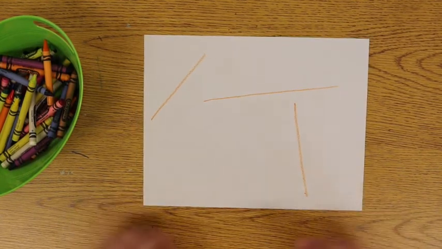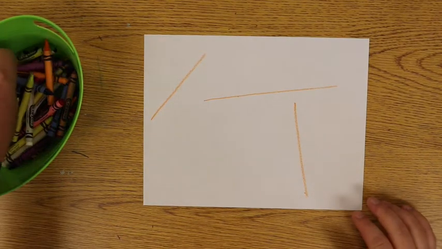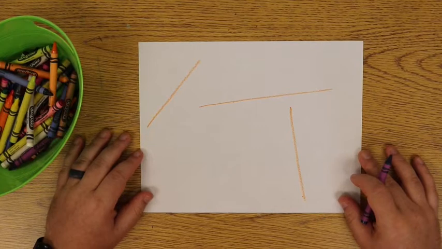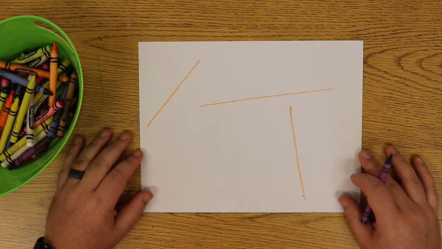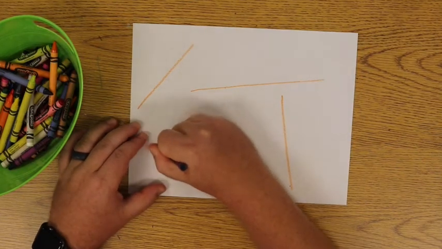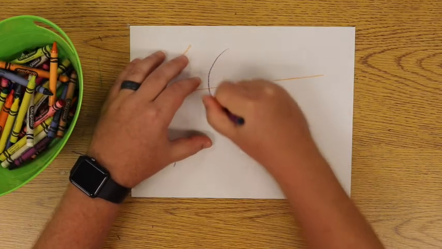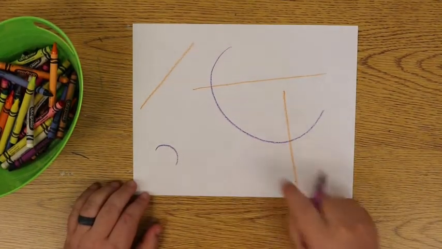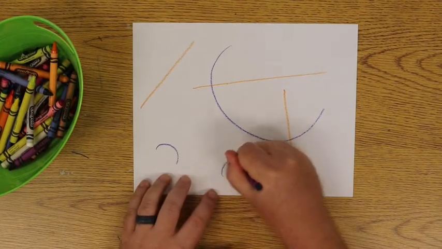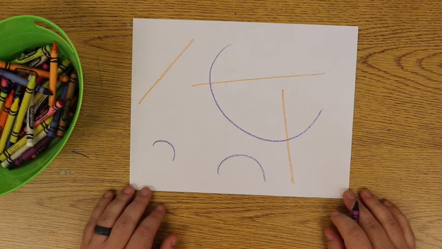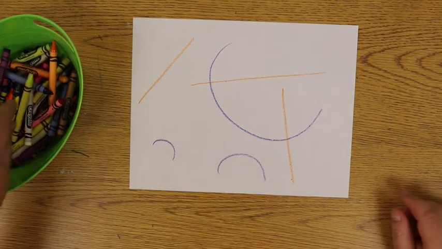Now I'm going to switch to a different color. And the next line we learned about was a curved line. So I'm going to draw 3 curves on my paper. Again, it can be a tiny little curve, or it can be a big old giant curve. It's still a curve. So there's 1, 2, I need 1 more. I'm going to do kind of a medium-sized curve down there. After you're done with that, it's time for a new color.